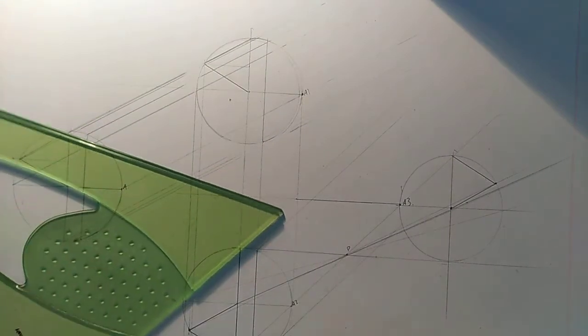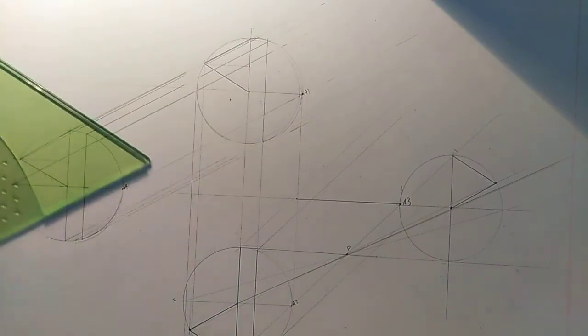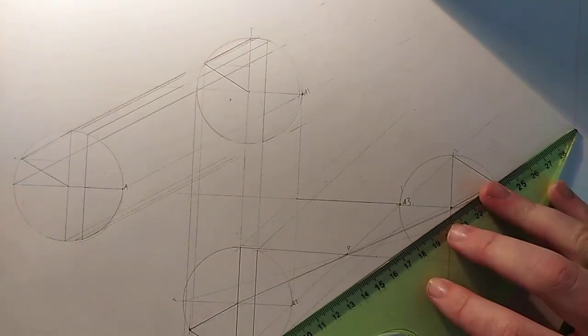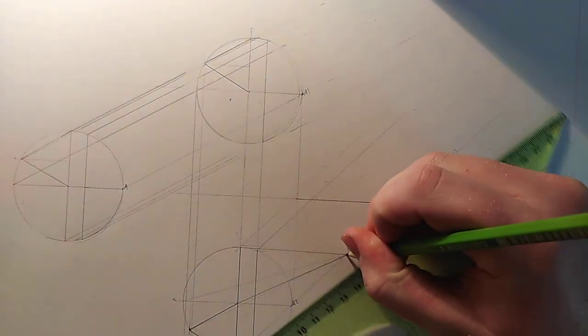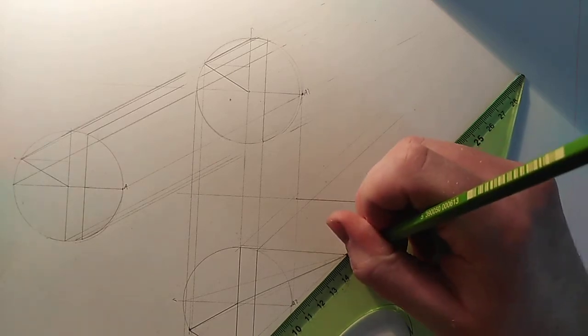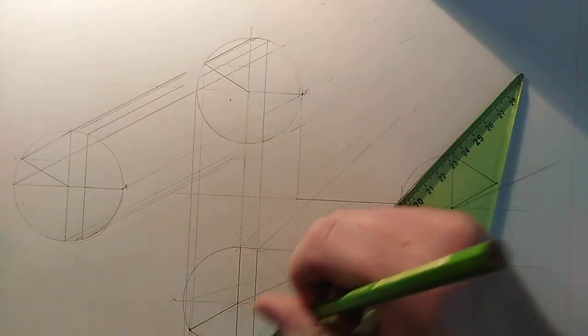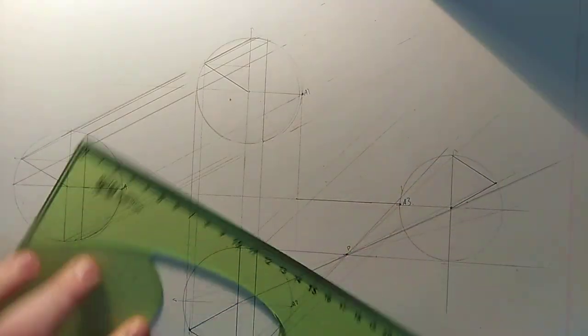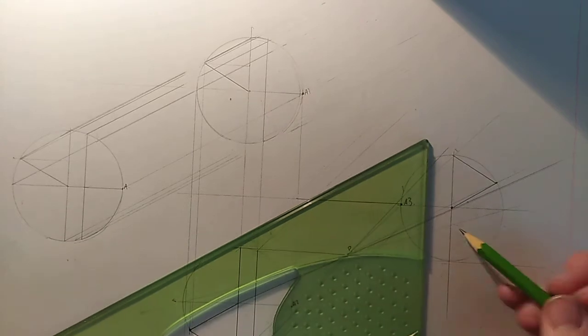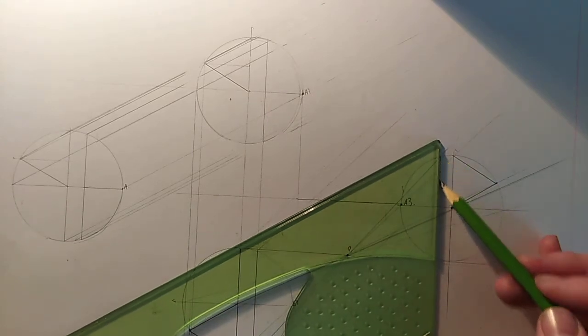Now 10 mil, I could just measure in the 10 mil, or I can draw in my line here through point P. So now that I have where this line intersects this circle, draw that down.